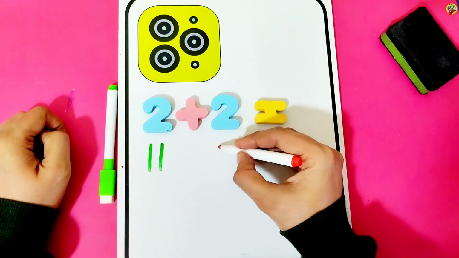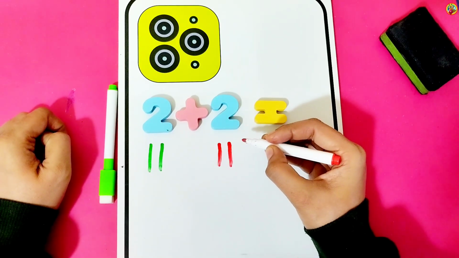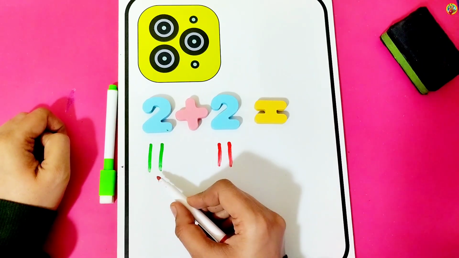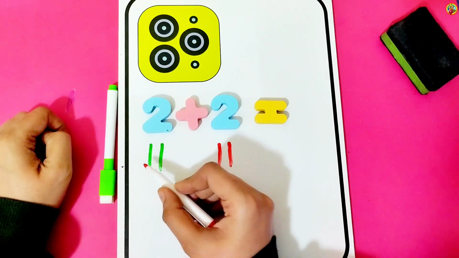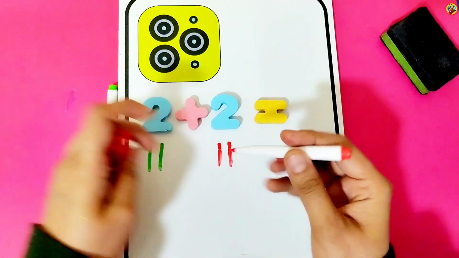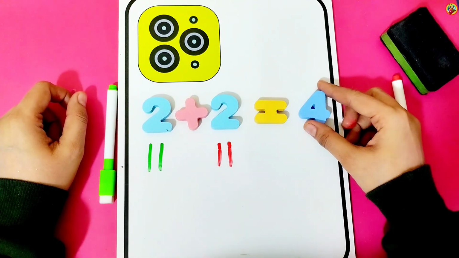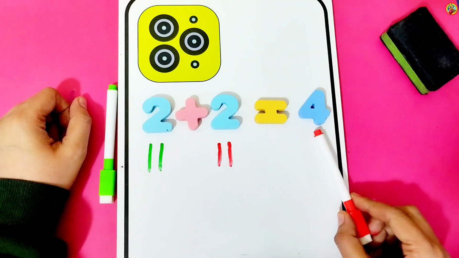So draw the 2 lines below 2. Let's count all together. 1, 2, 3, 4. Number 4. 2 plus 2 equal 4.